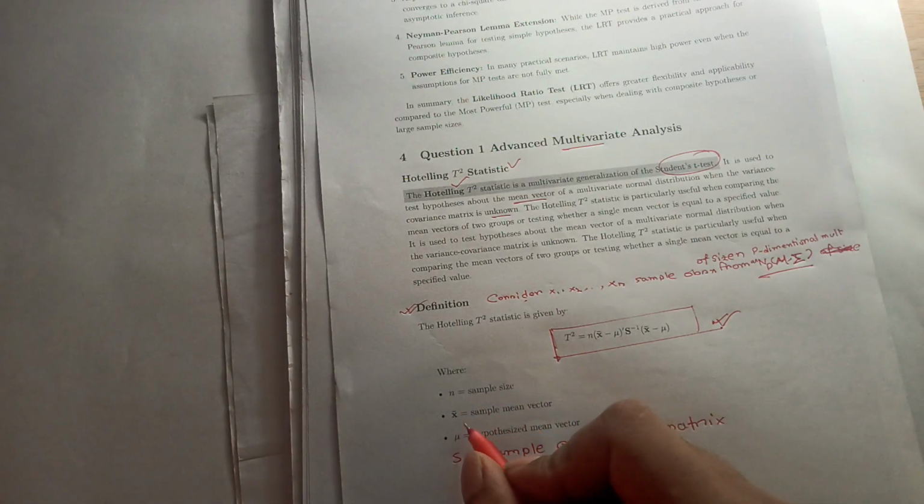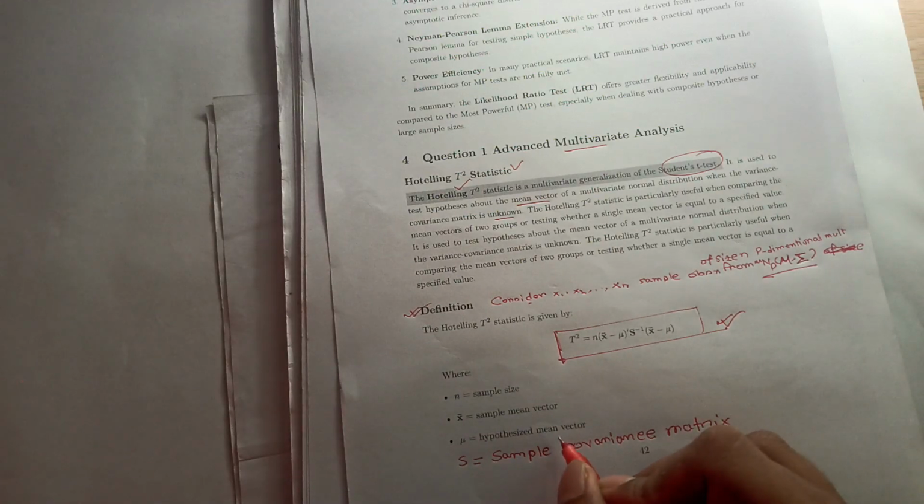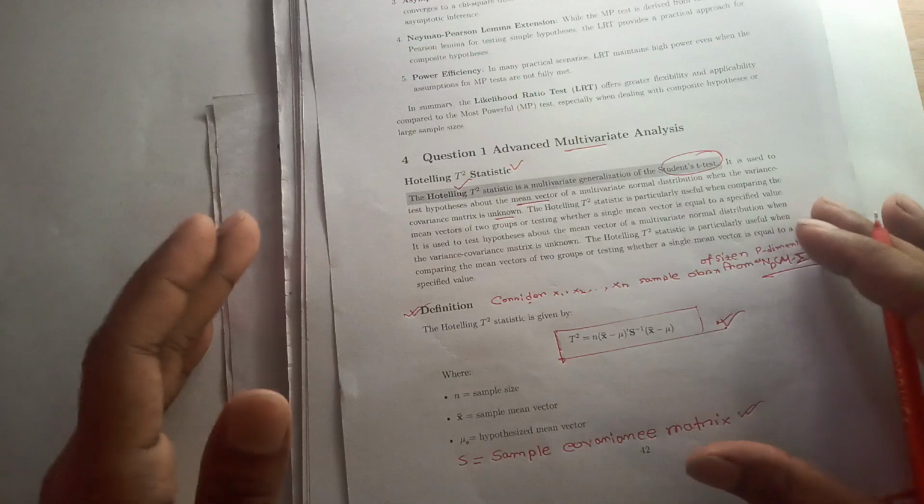In short, you can identify what exactly each term is. n is the sample size, x bar is the sample mean vector, mu is the hypothesized mean vector. You can write it as mu naught as well. S is the sample covariance matrix. So this is what the Hotelling t-square statistic is. We will see how we can derive this.